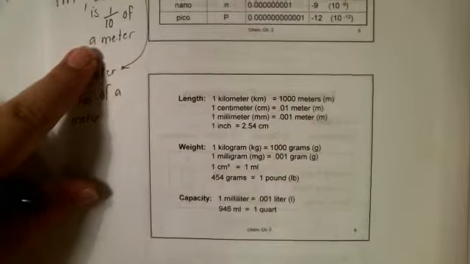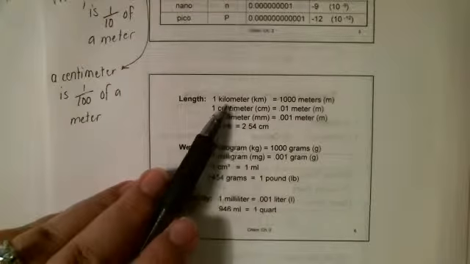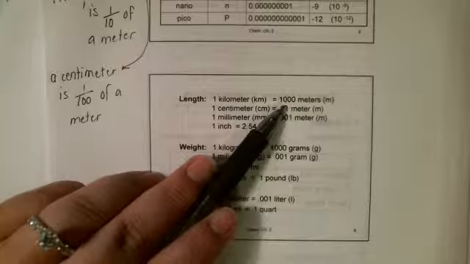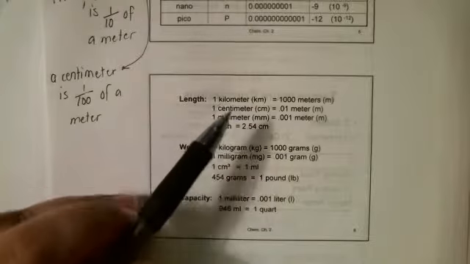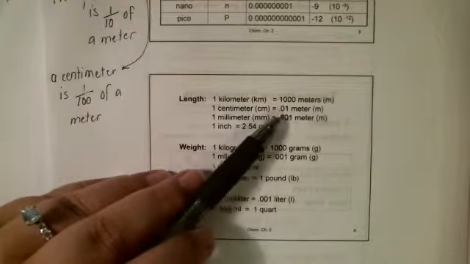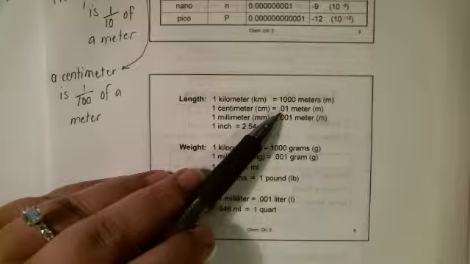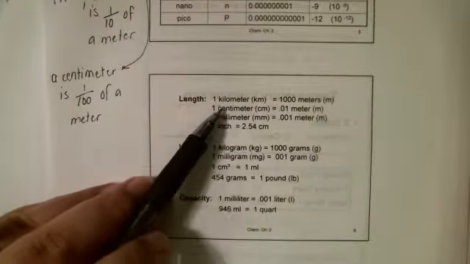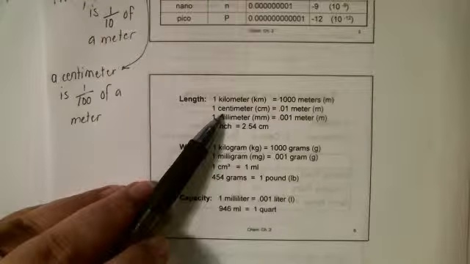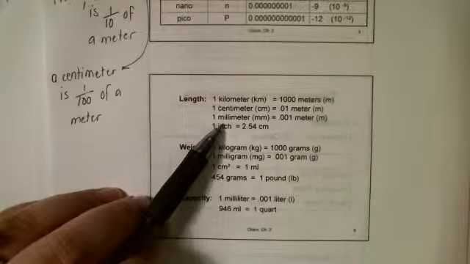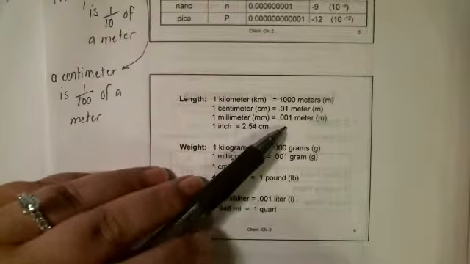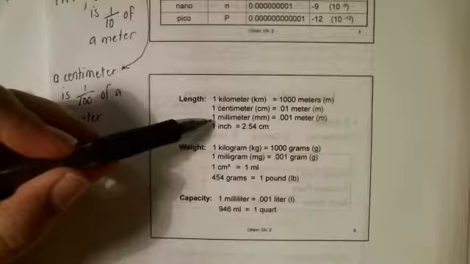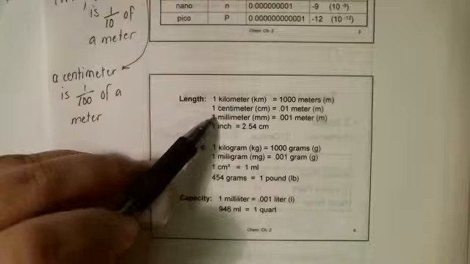This next slide just gives you some more examples, like what I just wrote on the side of the page. For example, 1 kilometer, or km, is 1,000 meters. We know that because kilo is the prefix that means 1,000. A centimeter is 100th of a meter, or 0.01 meters. Centi means 1/100th. A millimeter is 0.001 meters. If you look on a ruler, the smallest lines, those are your millimeters.